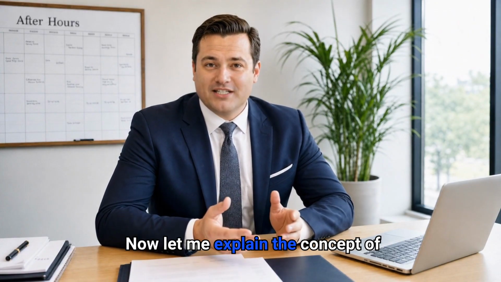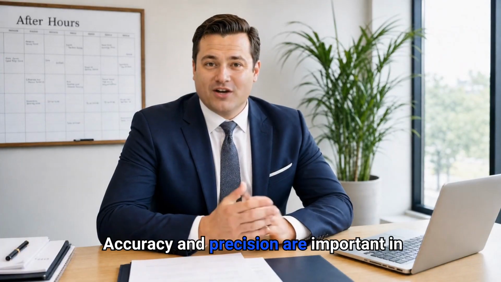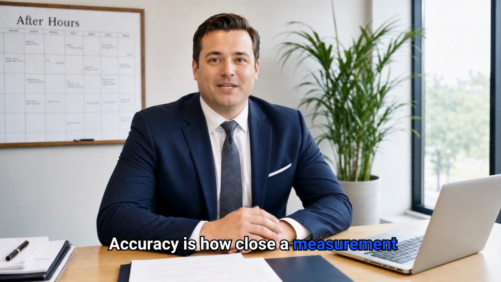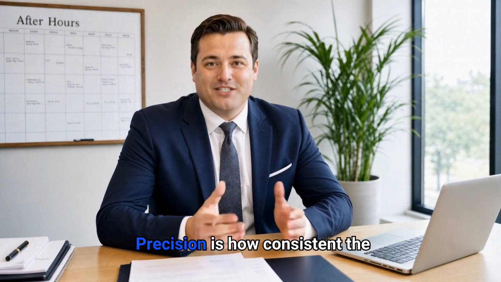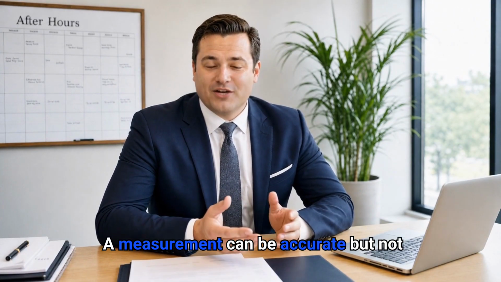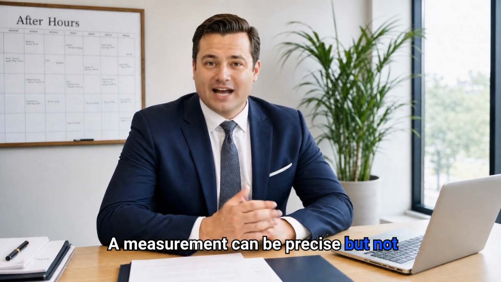Now let me explain the concept of accuracy and precision. Accuracy and precision are important in measurement. Accuracy is how close a measurement is to the true value. Precision is how consistent the measurements are. A measurement can be accurate, but not precise. A measurement can be precise, but not accurate.